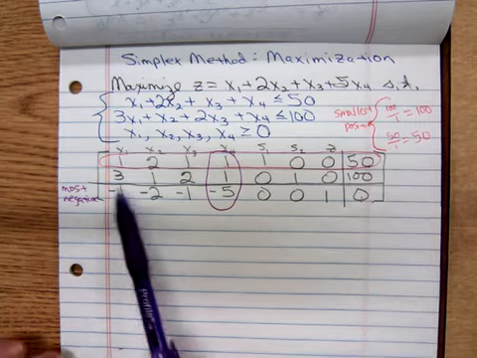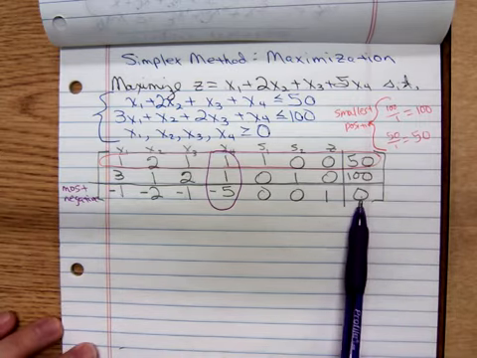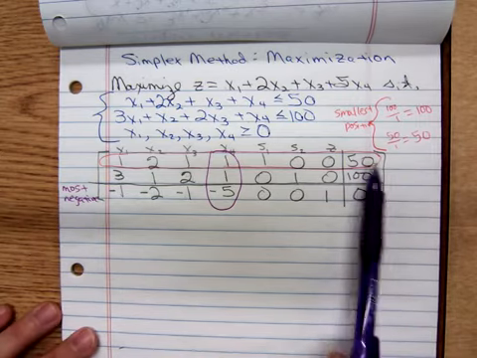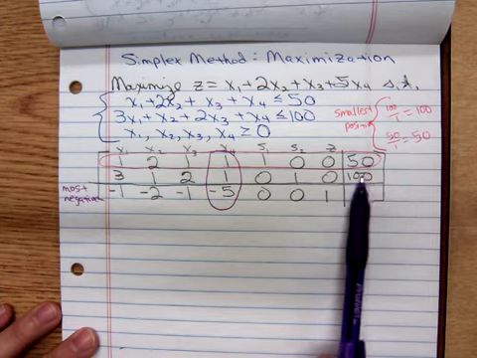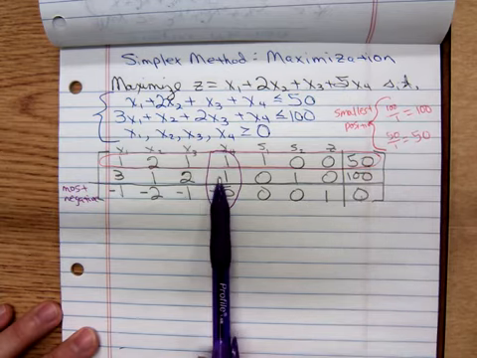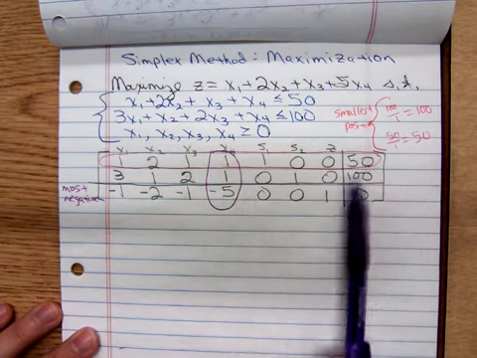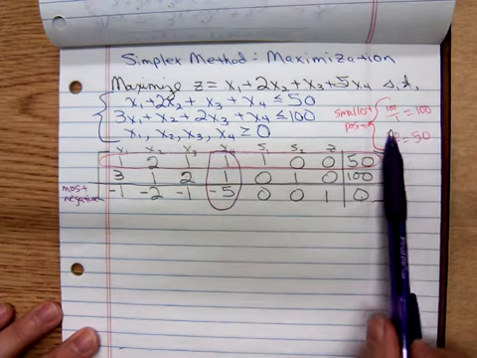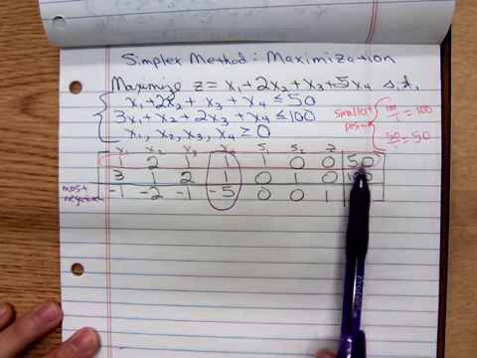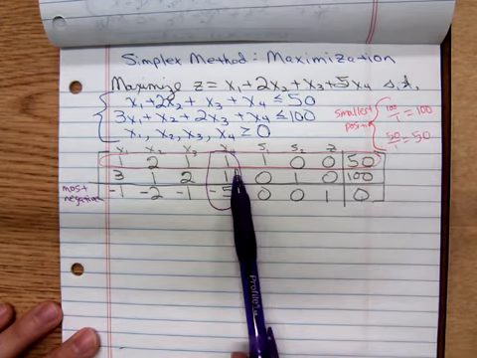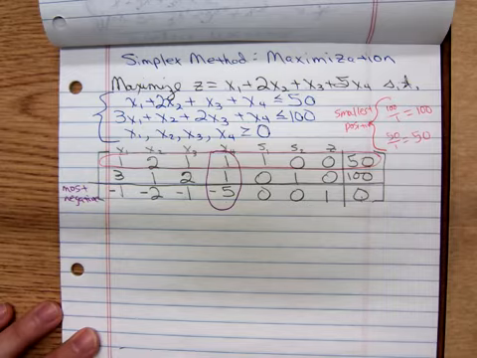You choose the most negative number on the last row. That determines your pivot column. Then you divide the numbers in the column of constants by the corresponding value in the pivot column. 50 divided by 1, 100 divided by 1. You use the smallest positive quotient, which in this case is 50. So our pivot row is going to be row 1.